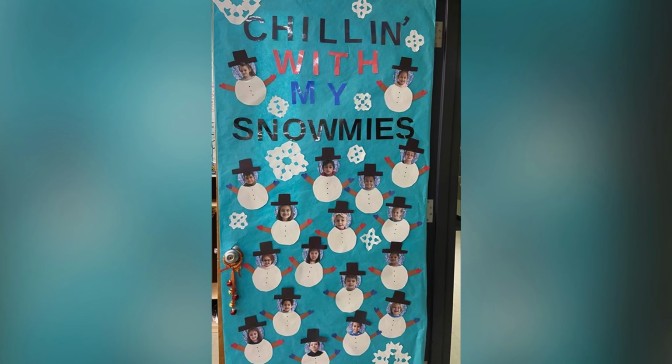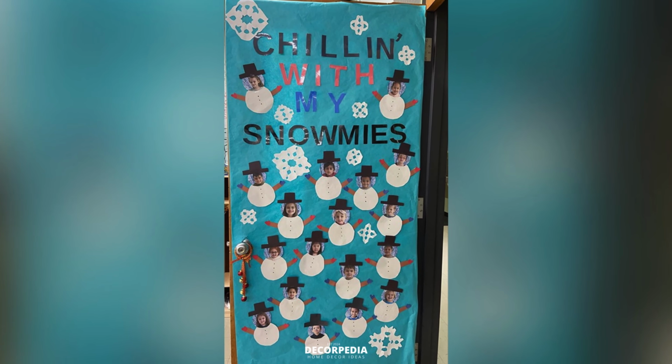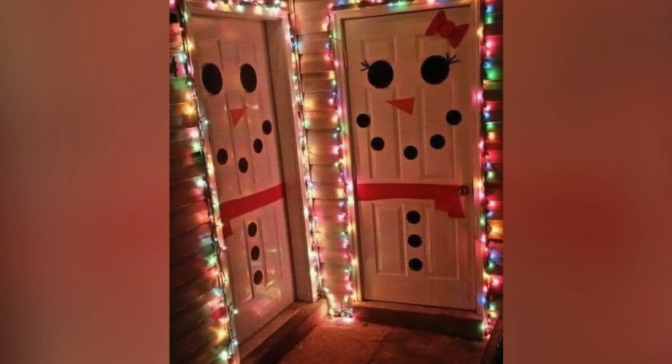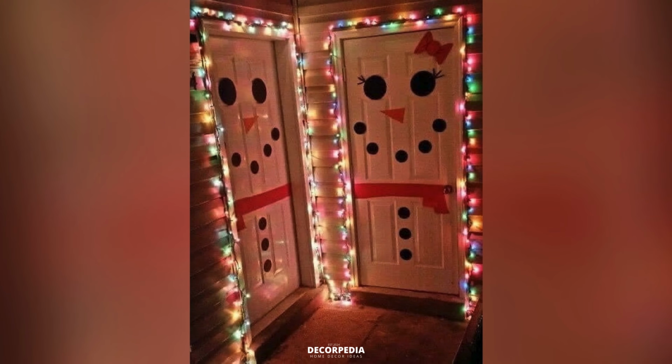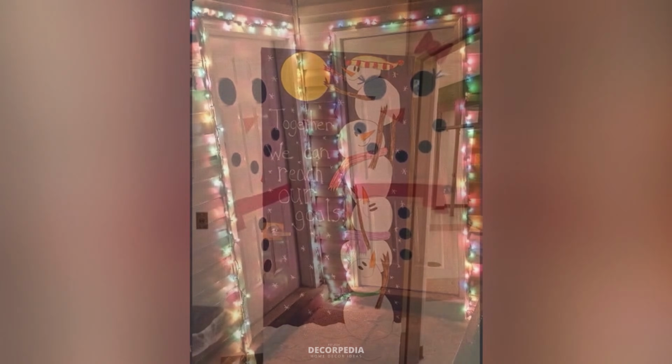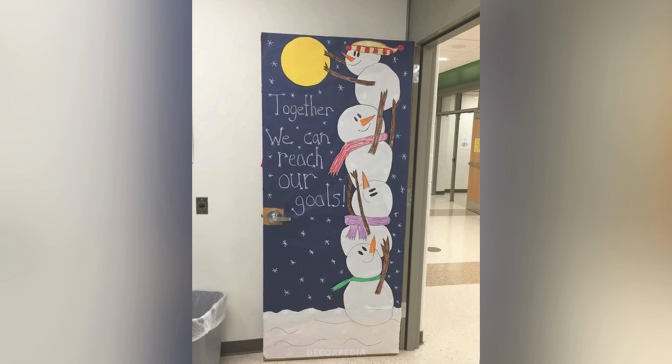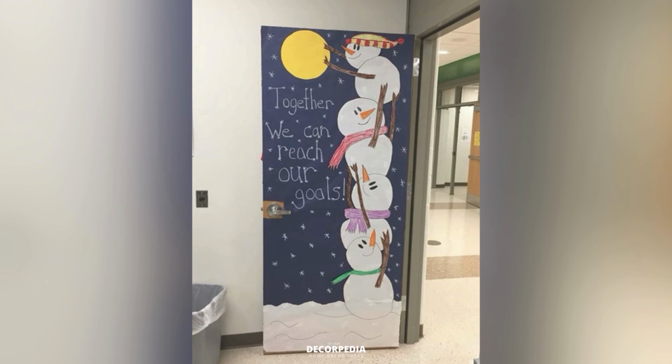What are some unique and modern winter door ideas? Want to stand out from the crowd? These contemporary ideas bring a fresh twist to classroom door decor. 1. Gingerbread house. Turn your door into a delicious gingerbread house with candy canes, gumdrops, and frosting patterns. Bonus: involve students in crafting the candy decorations.